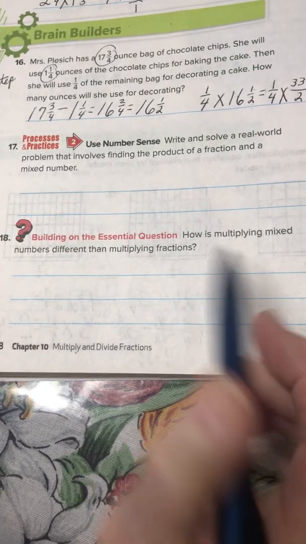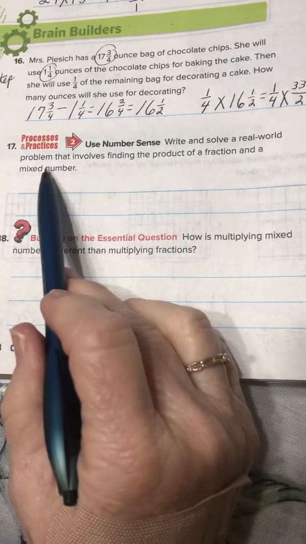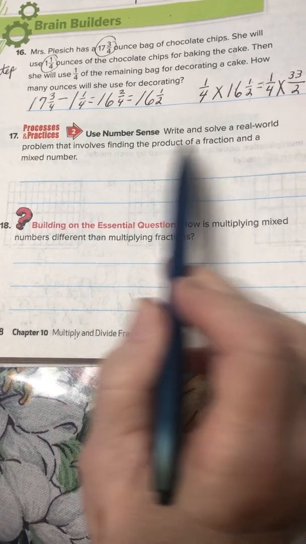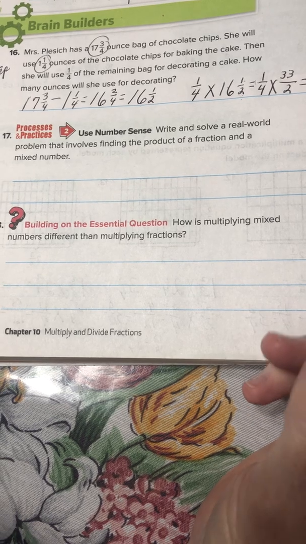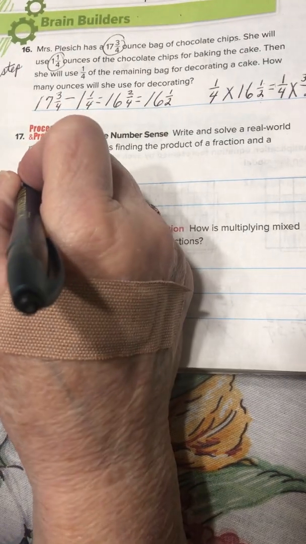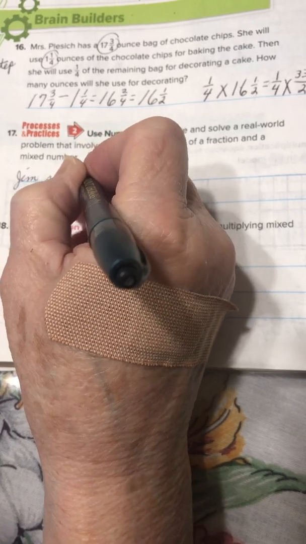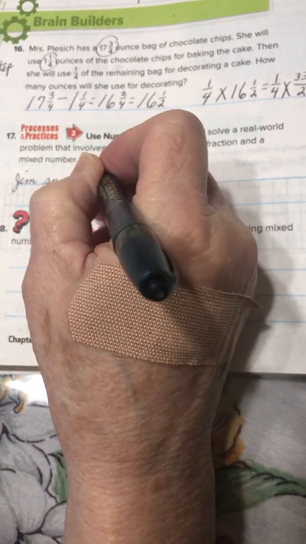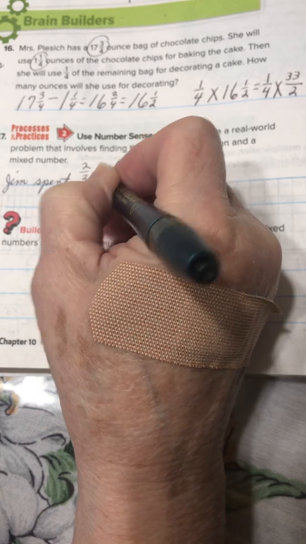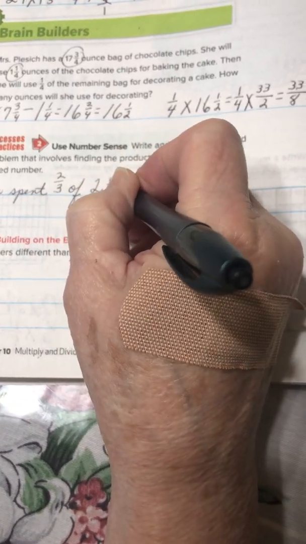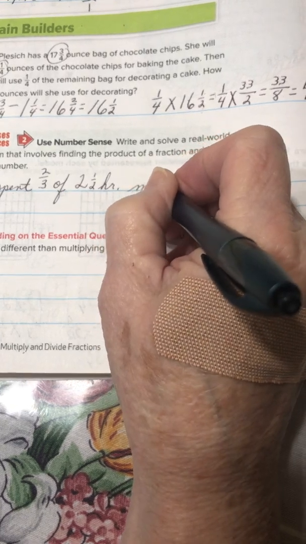Let's go to 17. 17 says, write and solve a real-world problem that involves finding the product of a fraction and a mixed number. So we can say Jim spent 2/3 of 2 1/2 hours mowing.